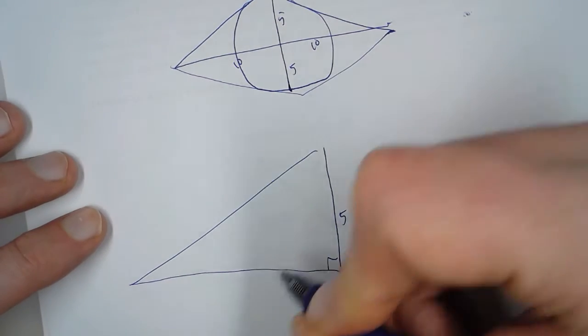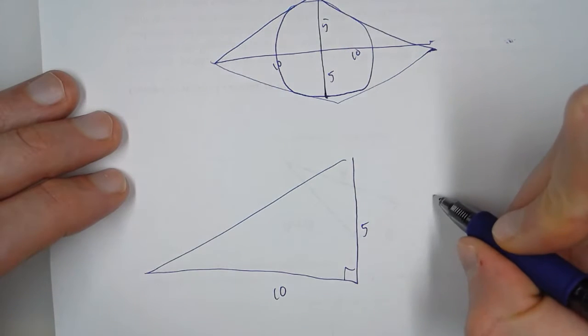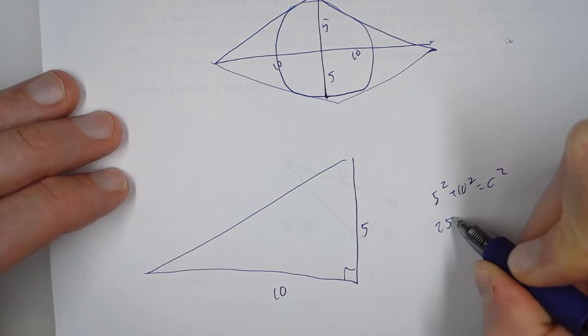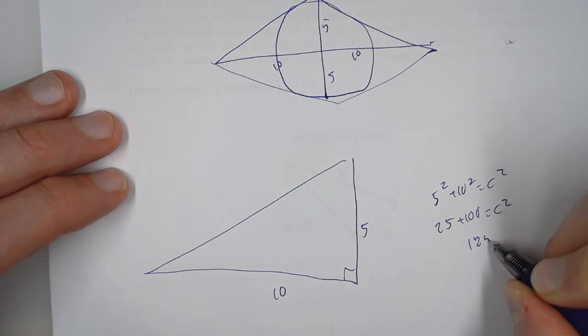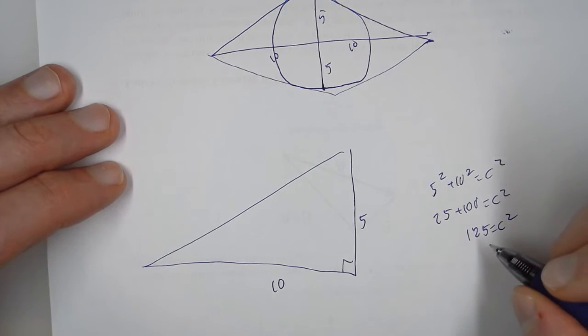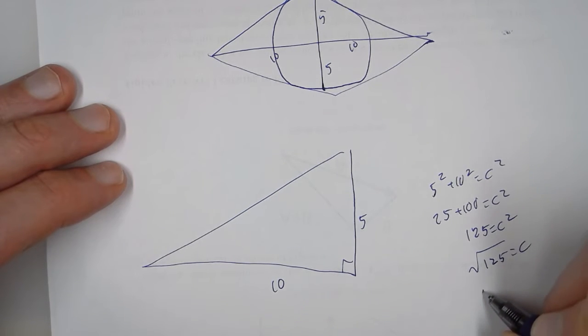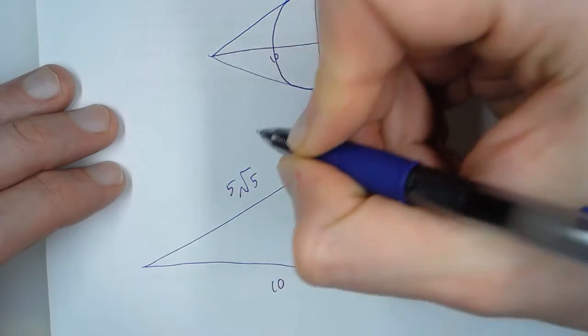So we have 5, we have 10. Now if we use the Pythagorean theorem, 5 squared plus 10 squared equals c squared. So 25 plus 100 equals c squared, so 125 equals c squared. So square root of 125 equals c, which simplifies to 5 square root of 5. Now that's the outside, that's the hypotenuse.